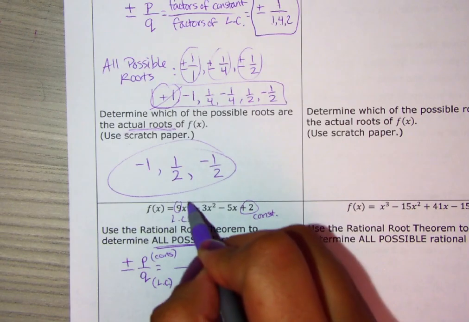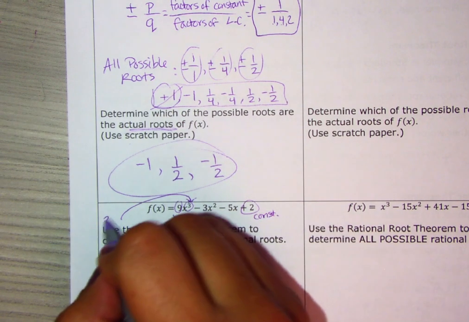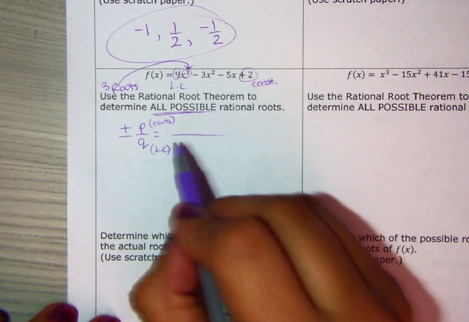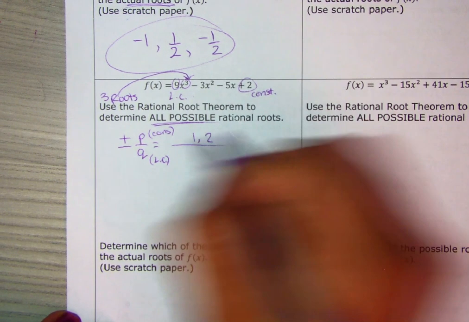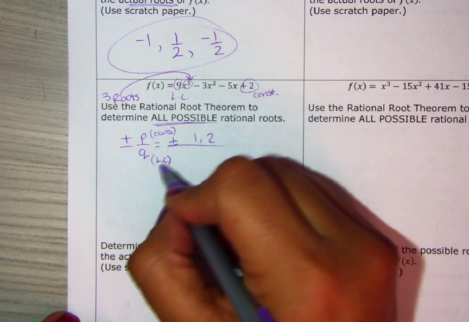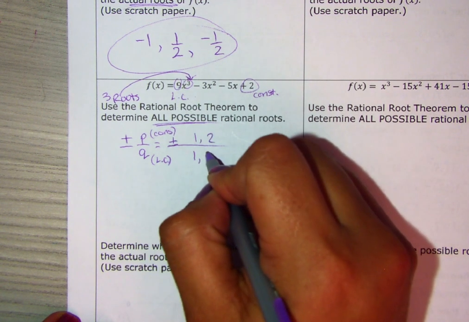The degree is 3, so because the degree is 3, we're going to have 3 roots. So all the factors of the constant, we just have 1 and 2, plus or minus. All the factors of the leading coefficient, which is the number 9, we have 1 times 9 and 3 times 3.